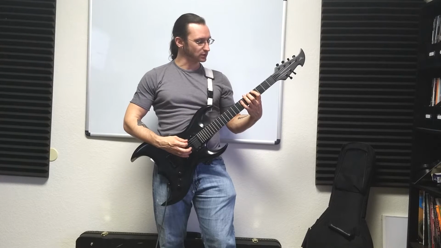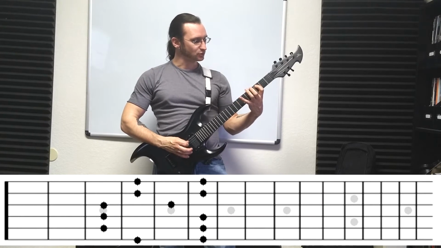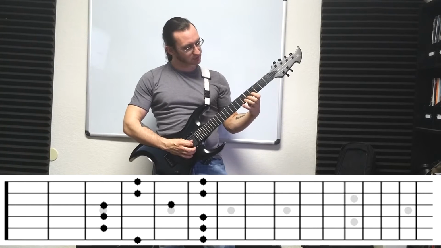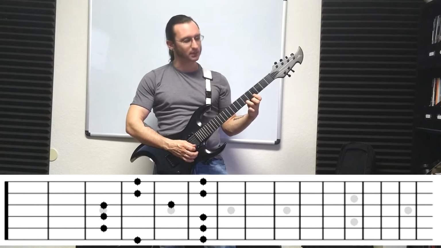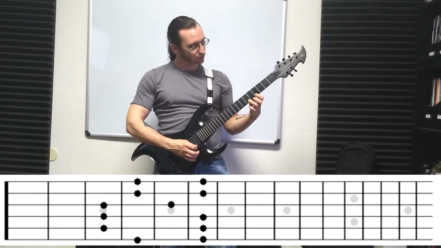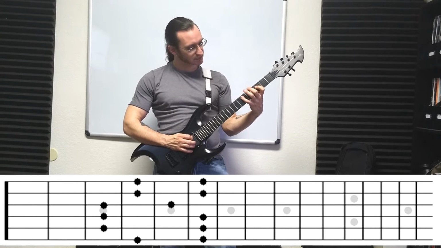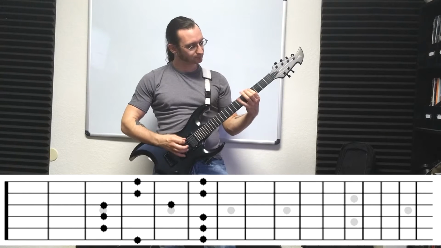Fret numbers as we go: 4, 6, 3, 6, 3, 6, 3, 5, 4, 6, 4, 6, and then back down, 6, 4, 6, 4, 5, 3, 6, 3, 6, 3, 6, 4.